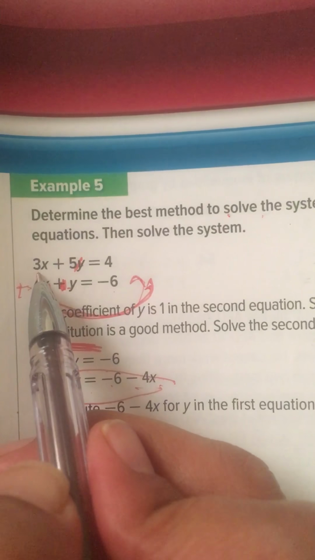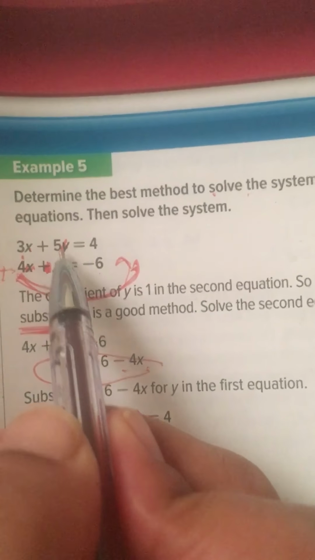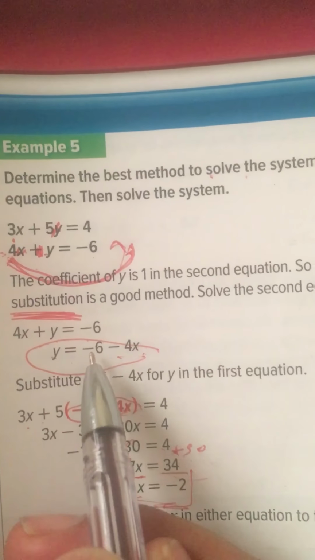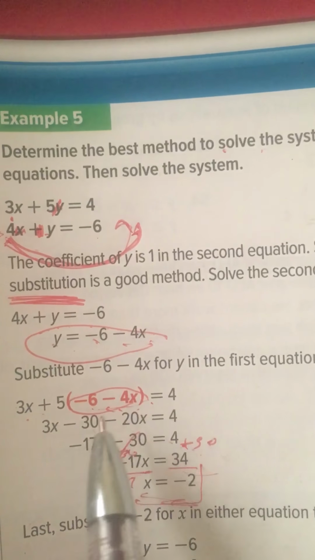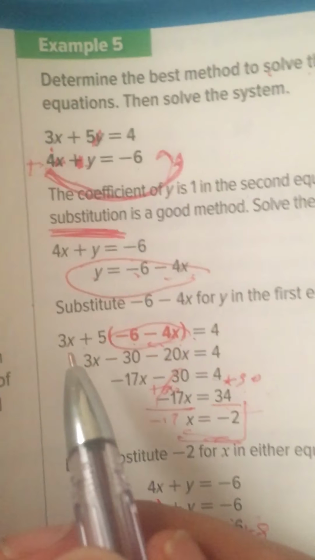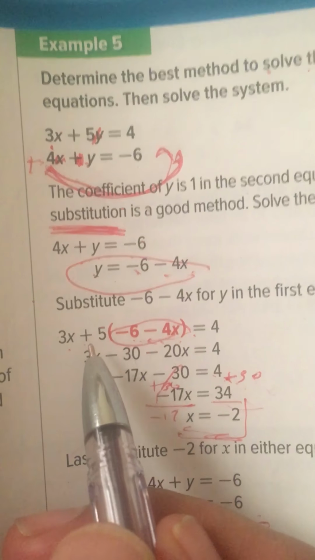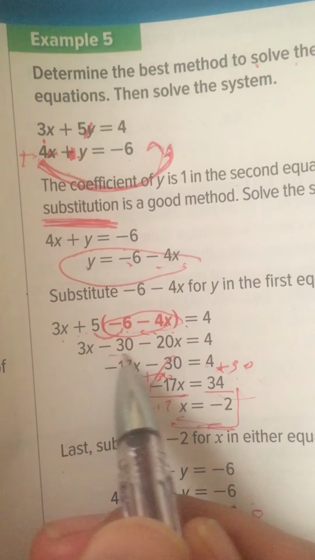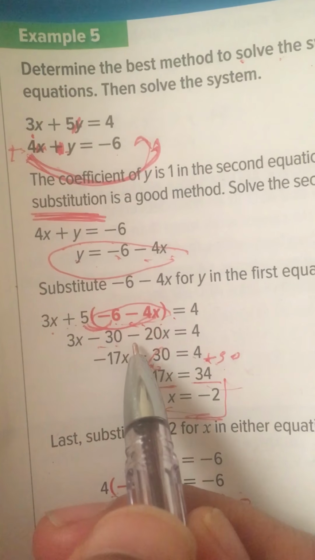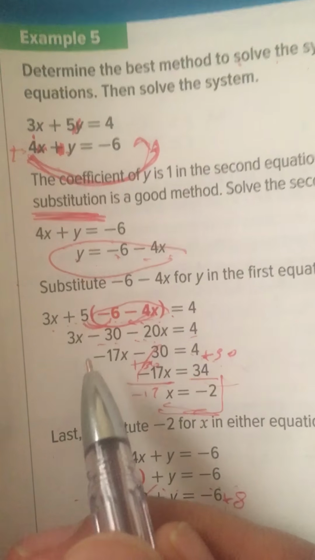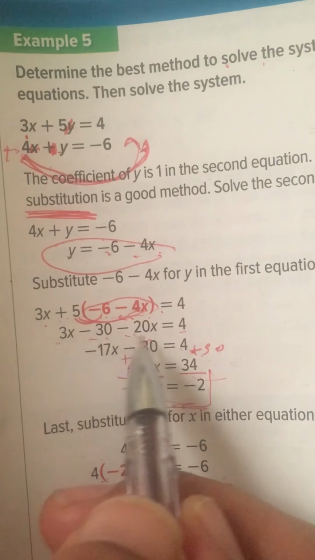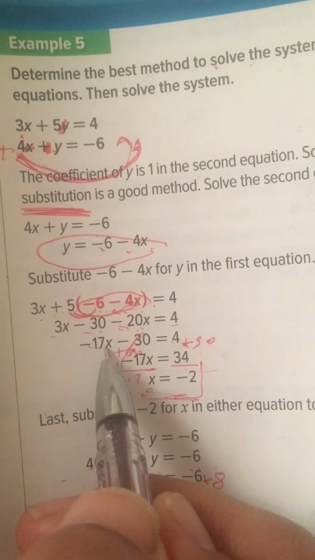In the first equation, 3x plus 5y, I remove y and write minus 6 minus 4x equals 4. Now I can multiply. 5 multiplied by minus 6 is minus 30. 5 multiplied by minus 4x is minus 20x. 3x minus 20x is minus 17x.